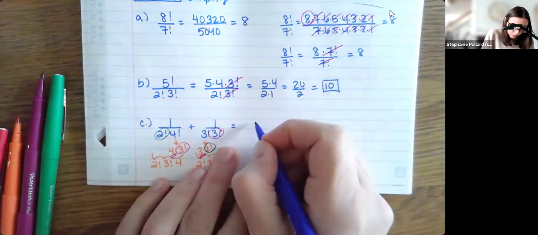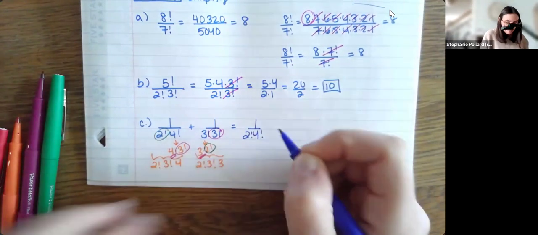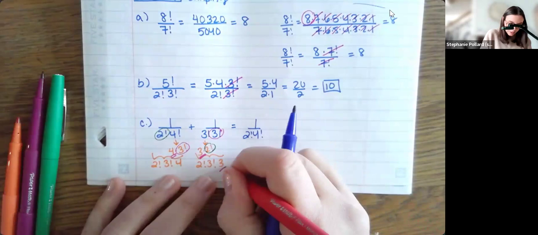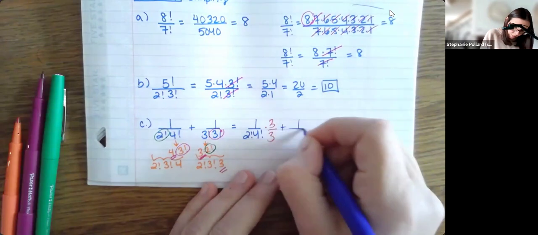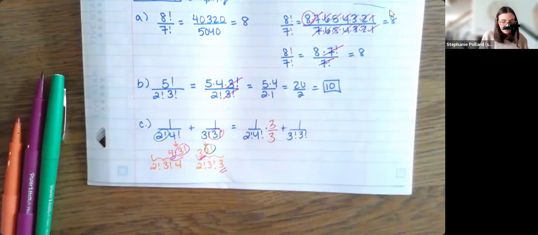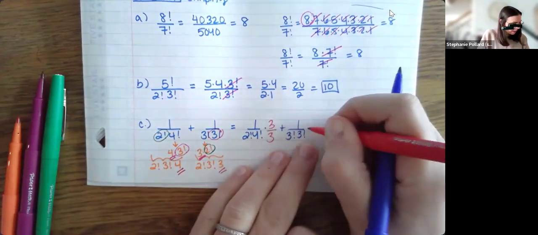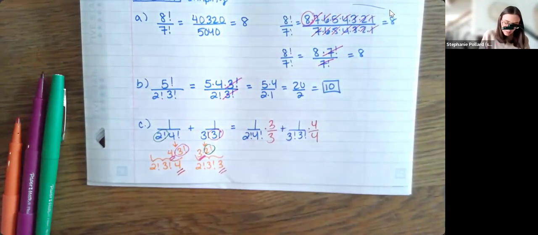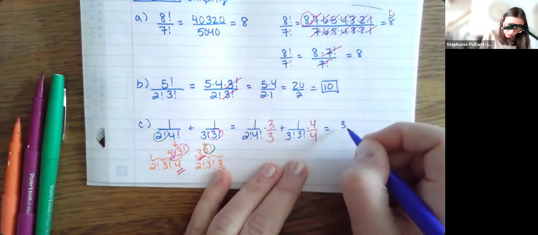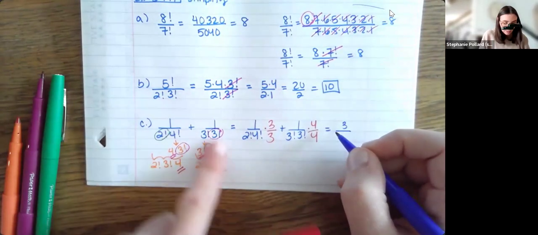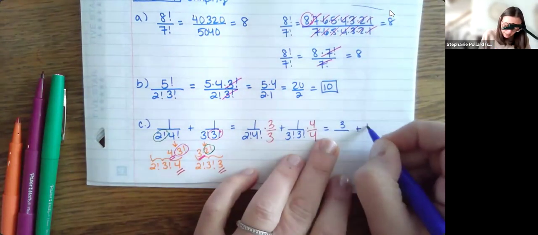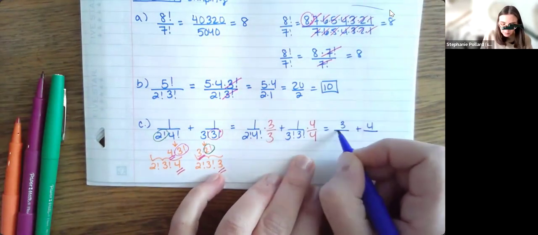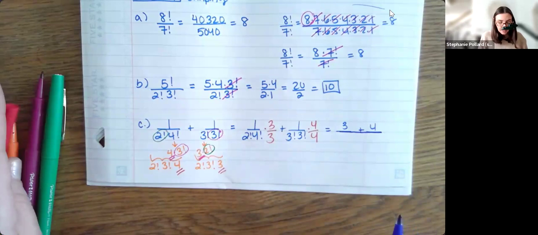So what this looks like, let's get one more color out, is the first group. Again, I'm missing that factor of 3 from the first group, so I can multiply by 3 over 3. And then for the second group, I'm missing this factor of 4, so I can multiply by 4 over 4. What I get then is a 3, with the same denominator in each case, and a 4 on the other side, again with the same denominator. So I'm just going to make this one big denominator to save us a little writing.